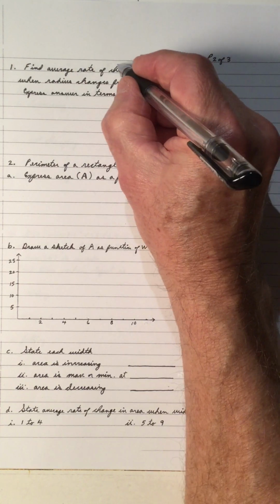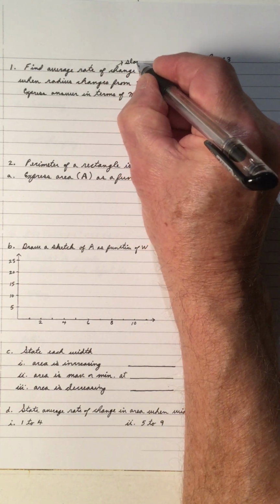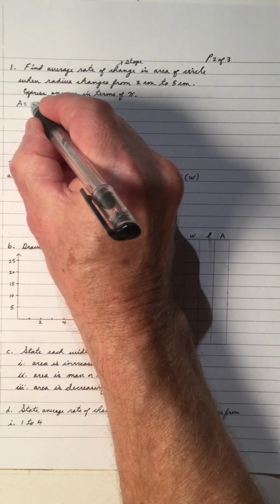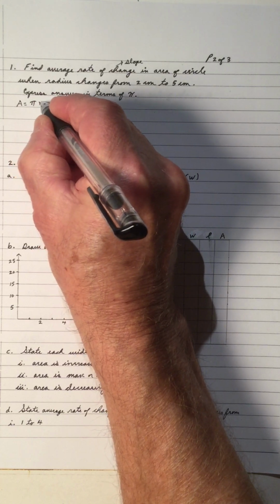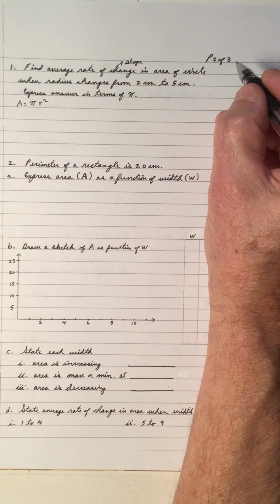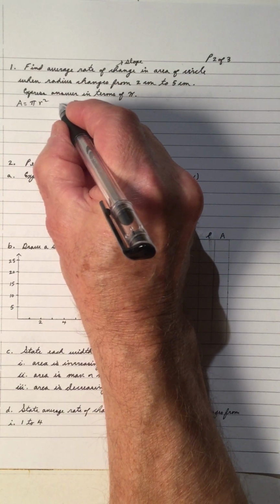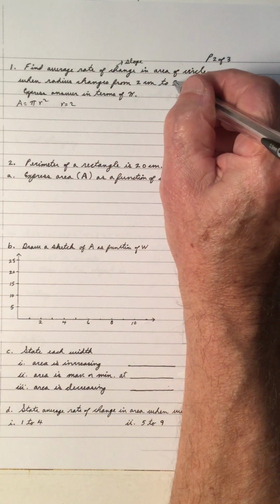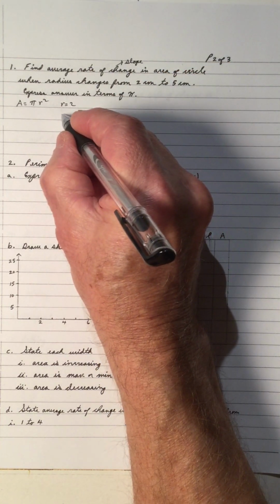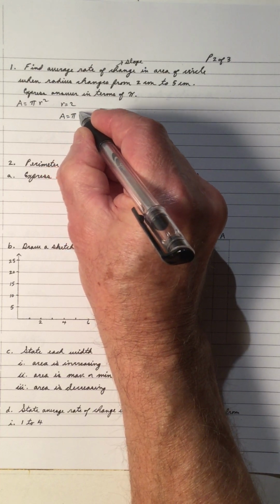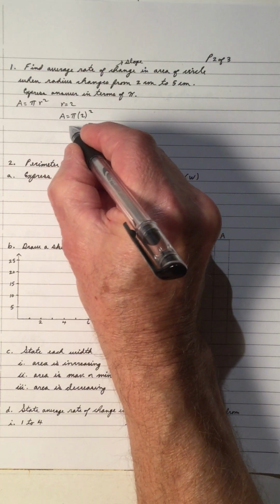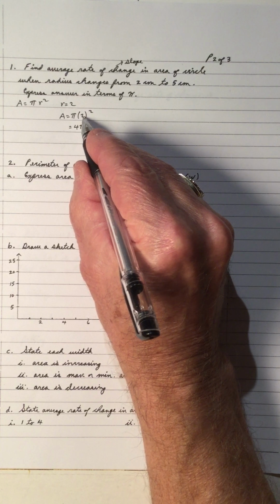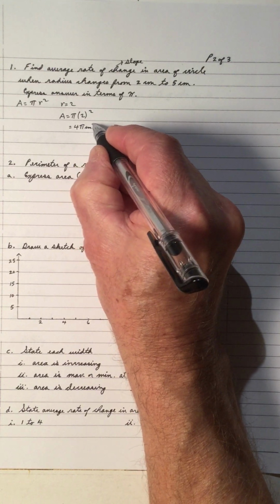Well, remember, the average rate of change is your slope. And so the area of a circle, area is defined as pi r squared. So what we have to do is take the radius, we want the average rate of change from 2 to 5. So at 2, the area is pi, with r is 2 being squared, so that's 4 pi. Remember, this is centimeters here, so this is square centimeters.